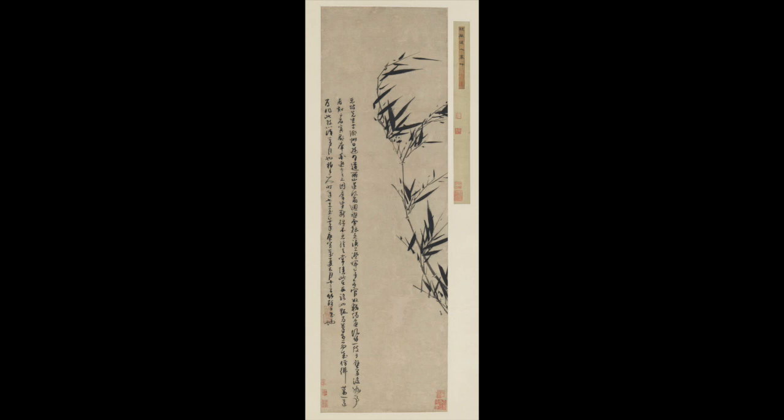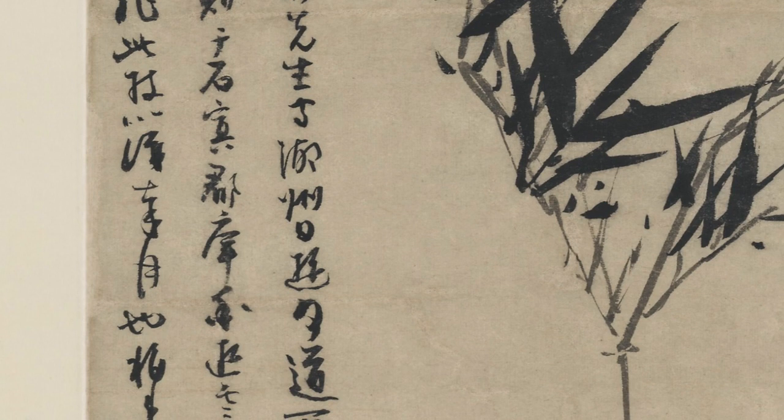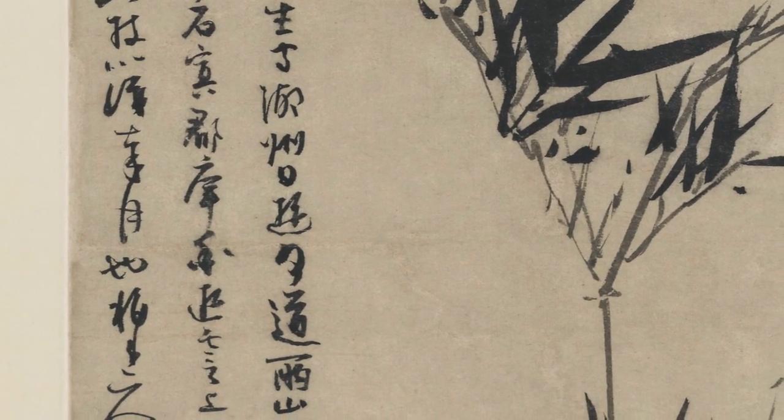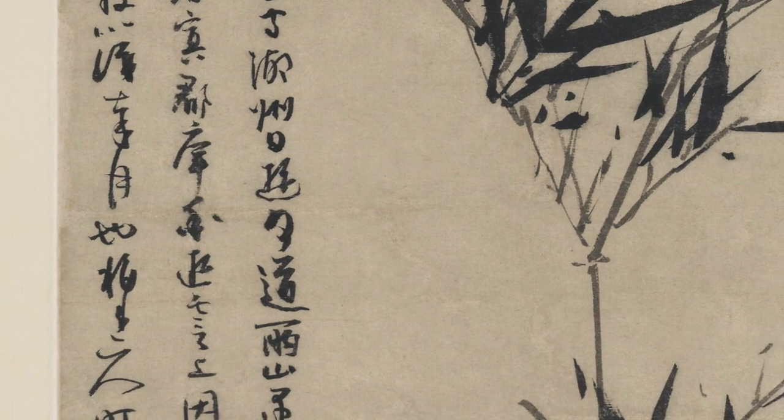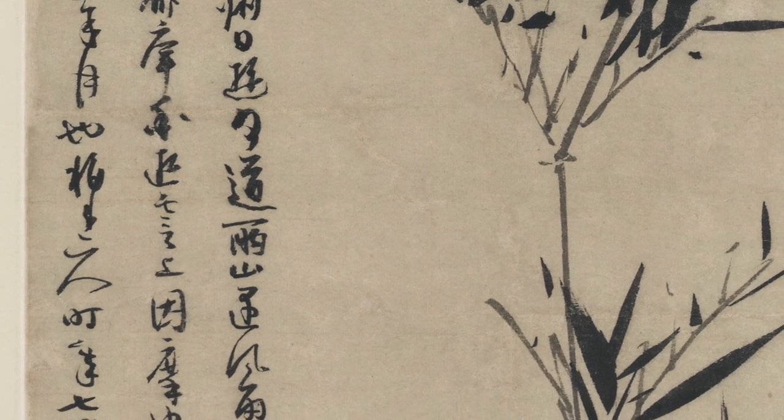The next thing I'll notice is that both the bamboo and the letters, the characters, are squiggly black lines. It looks like the same hand created both of them. You can see how it looks to me like the same brush might have been used.